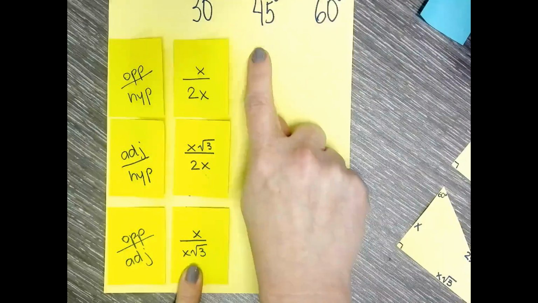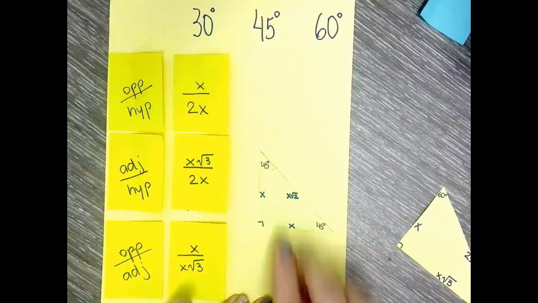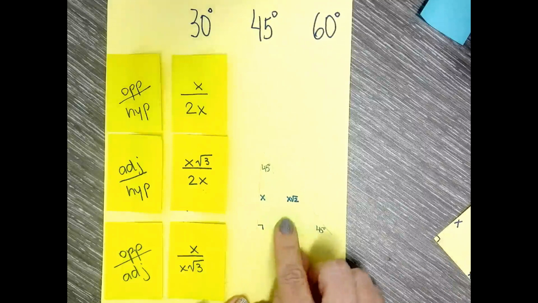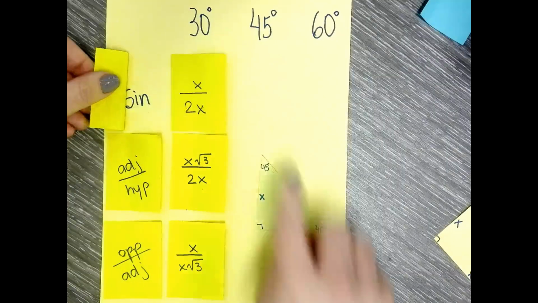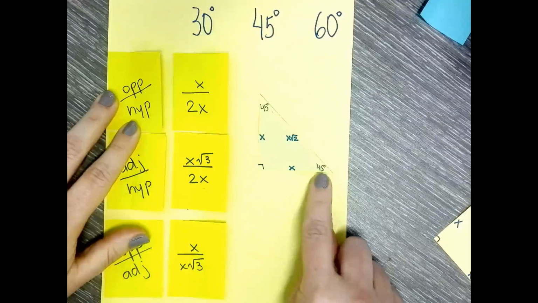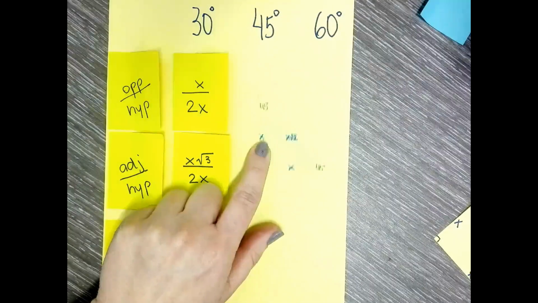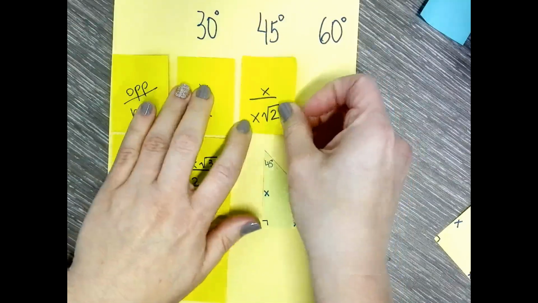Okay, we're going to move on to the 45 degrees. So here's my very special right triangle. We're still doing sine of 45. Sine is opposite over hypotenuse. So x over x square root of 2.